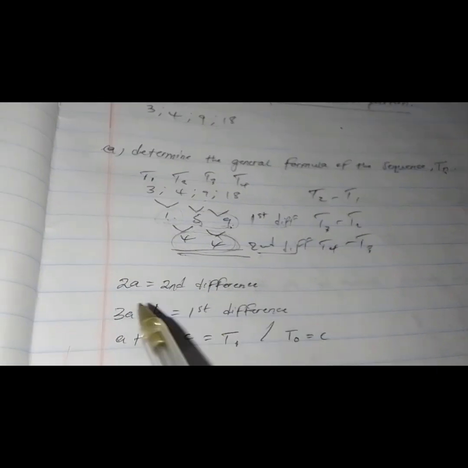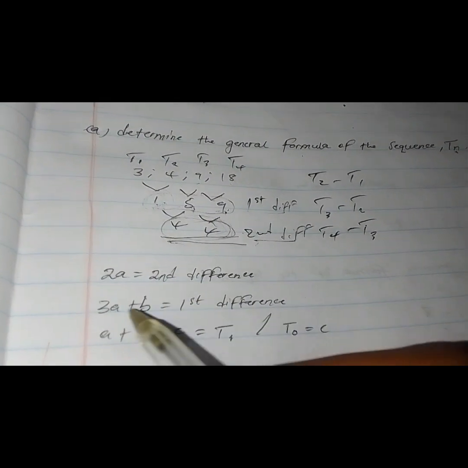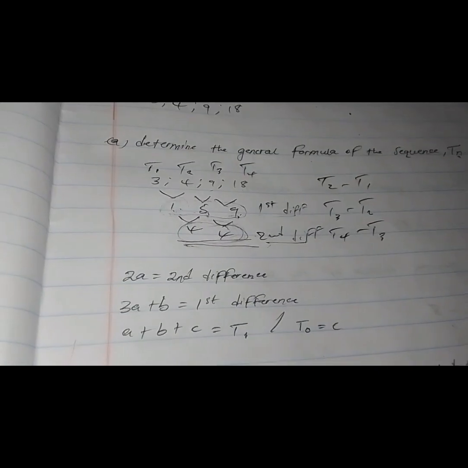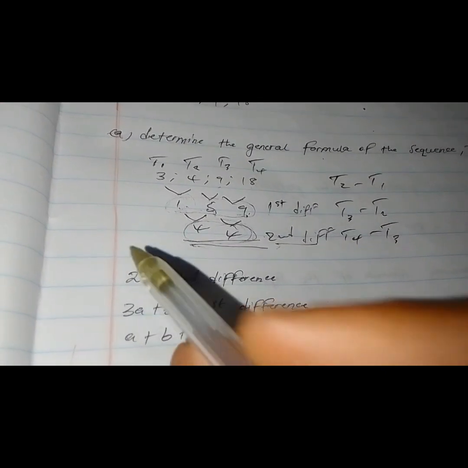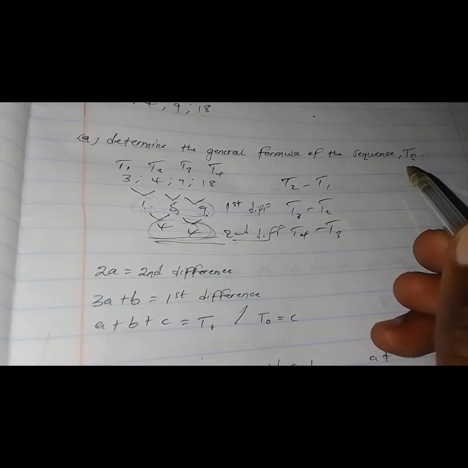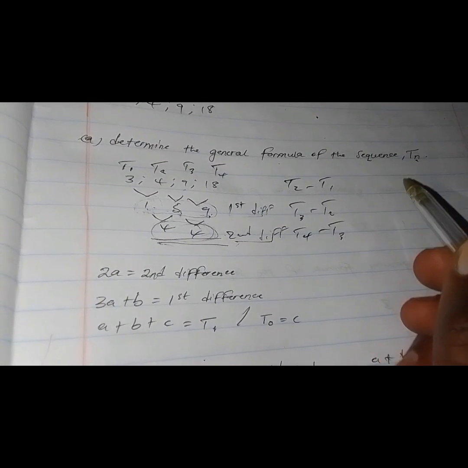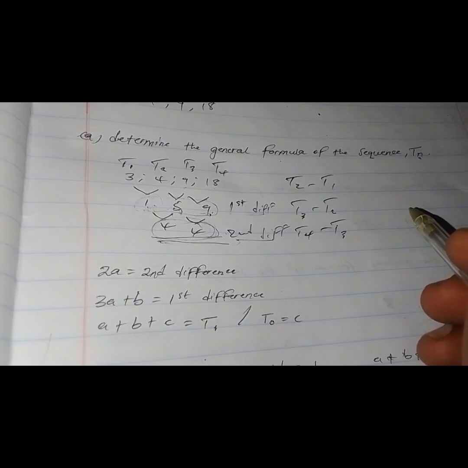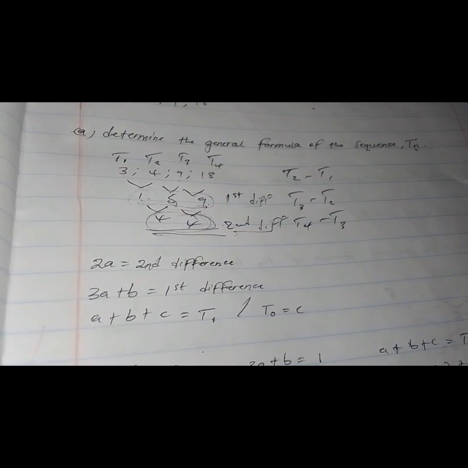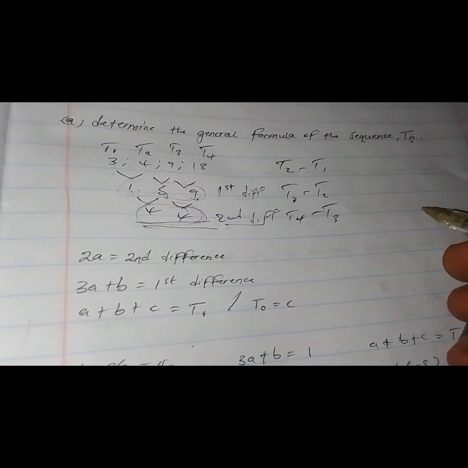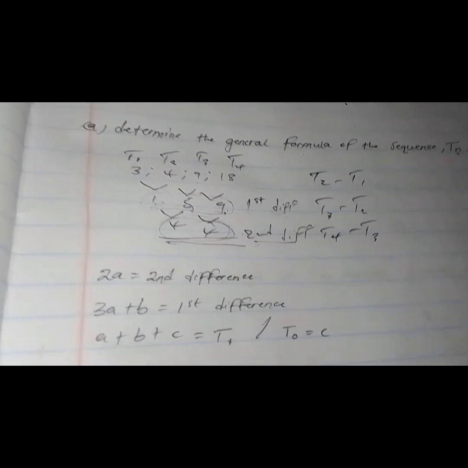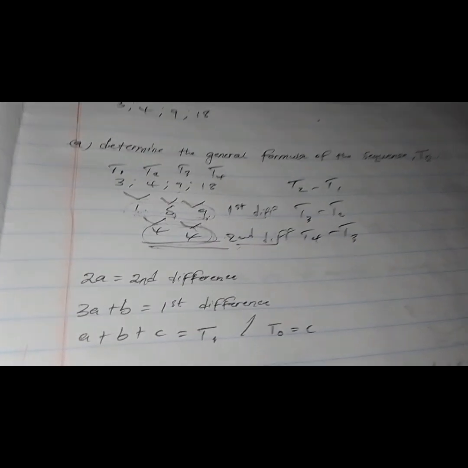Don't forget, here's how we do it. We have the formula for Tn, right? The Tn has a, b and c as variables. Those are constants. You know what I mean? Most especially c is a constant. So we are still gonna get our formula.